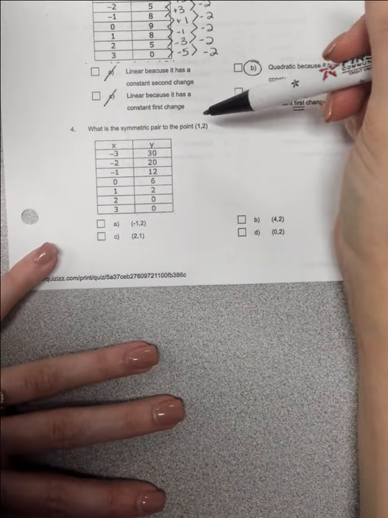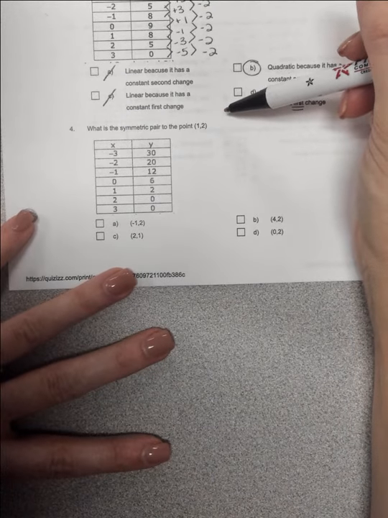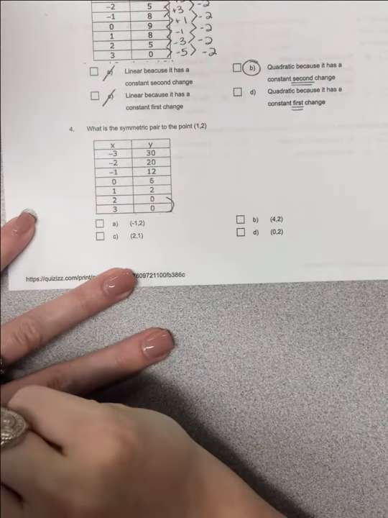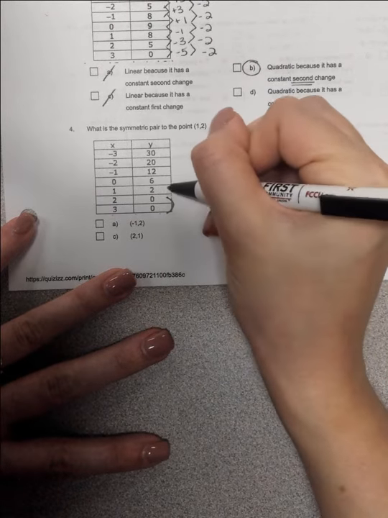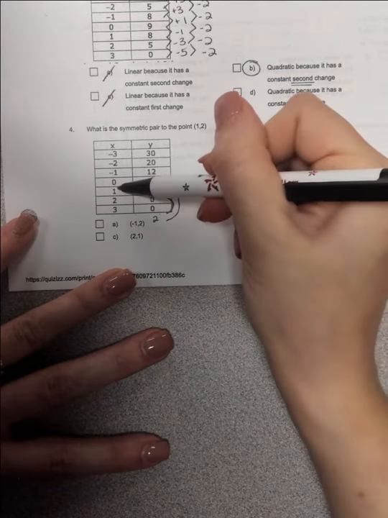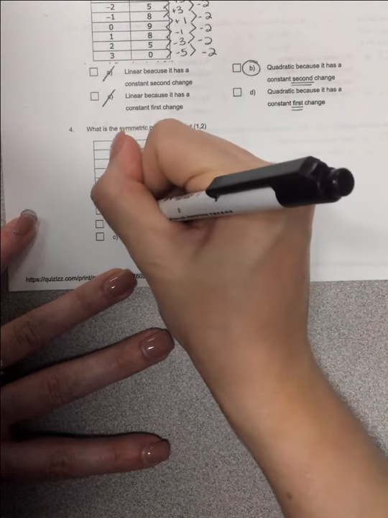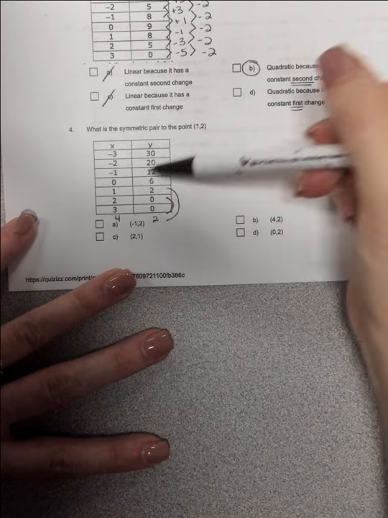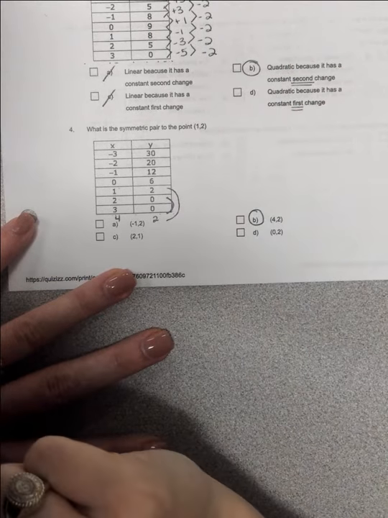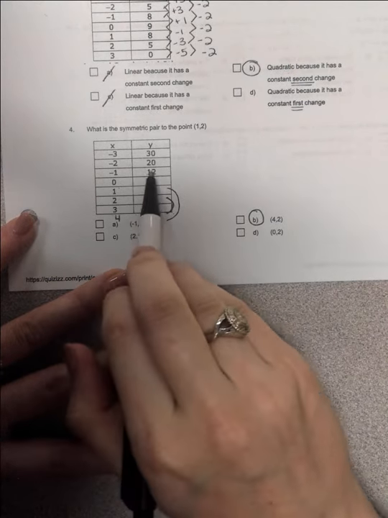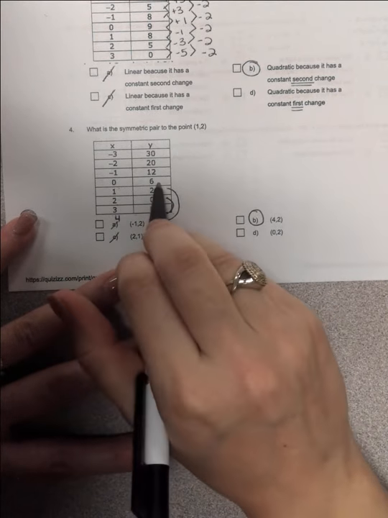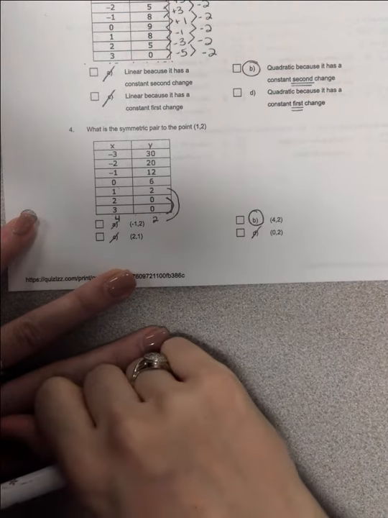What is the symmetric pair to the point (1, 2)? Okay, well, let's look for some pairs. That's the only pair I see. So if 0 goes with 0, 2 goes with 2. And 1, 2, 3, the next number would be 4. So the pair to (1, 2) is (4, 2). Guys, I could see that (negative 1, 2) is not even a point. (2, 1) is not a point. (0, 2) is not a point. So really, it had to be that one.